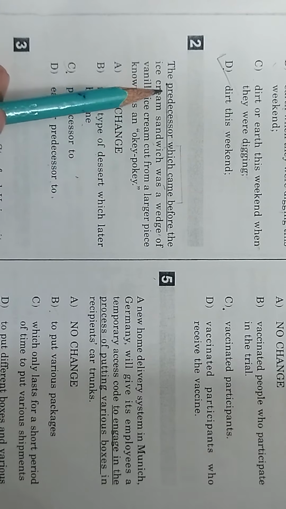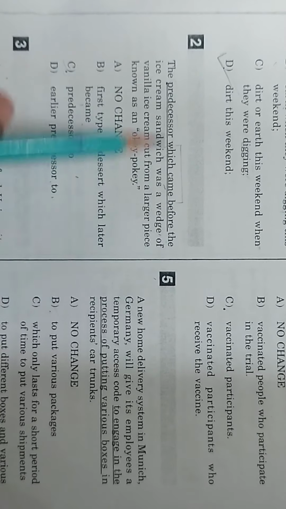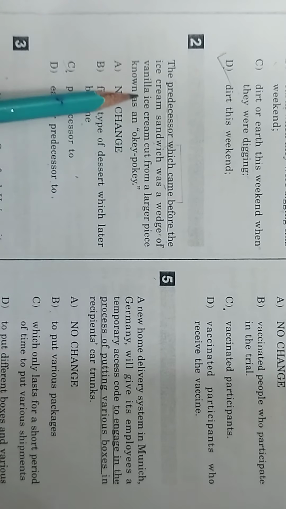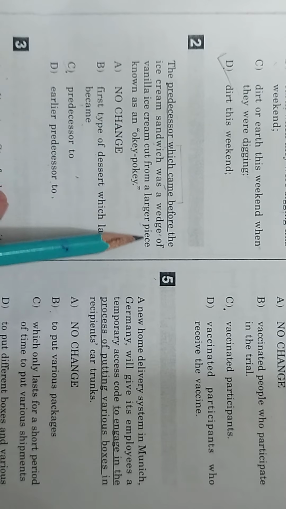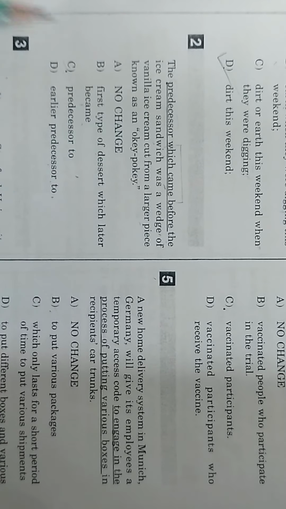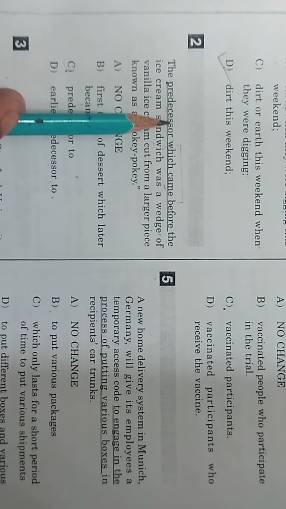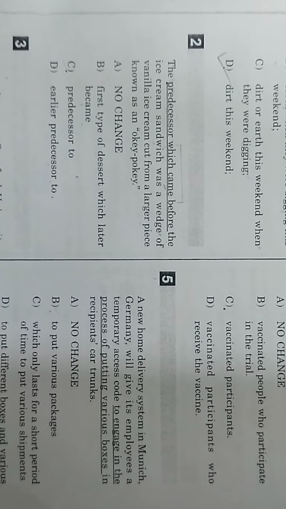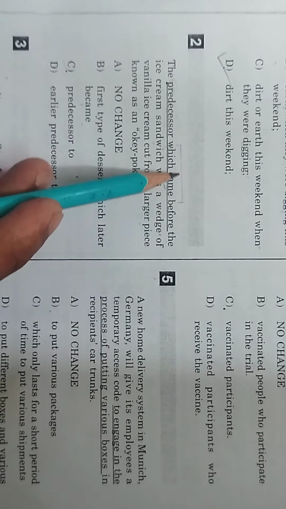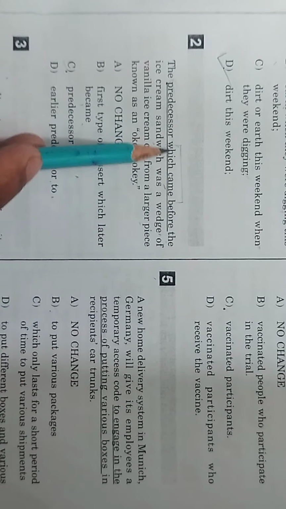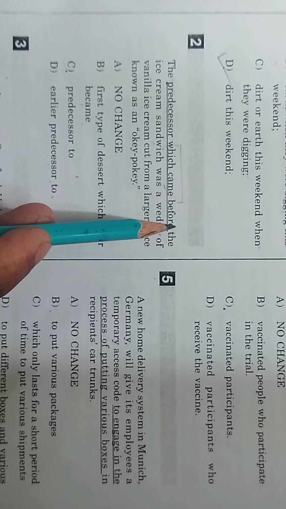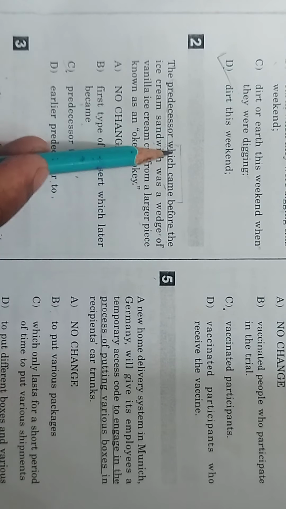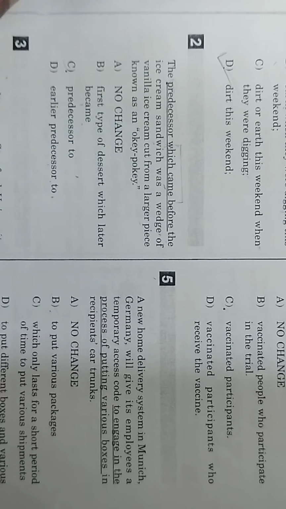Question number 2. The predecessor which came before the ice cream sandwich was a wedge of vanilla ice cream cut from a larger piece known as an okipoki. So, the predecessor which came before, actually we have to know the meaning of predecessor. Predecessor means which came before, someone who has already come. So we don't have to mention which came before. It creates unusual things, or it is also a redundancy. Predecessor already means which came before.